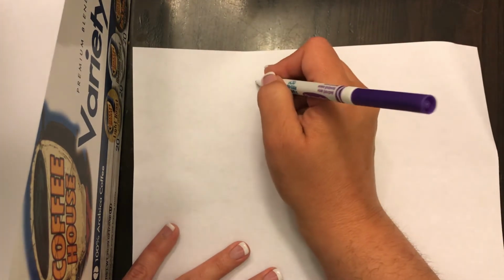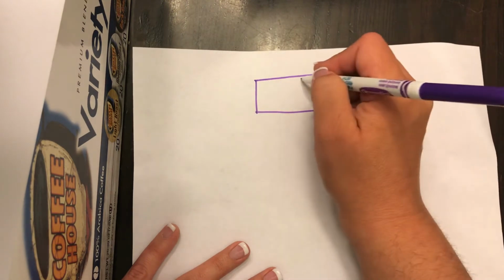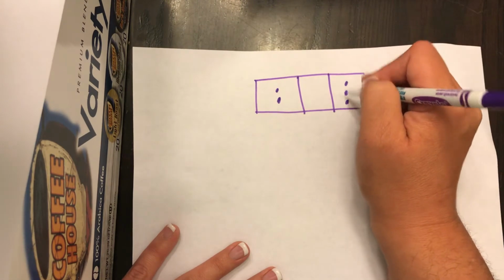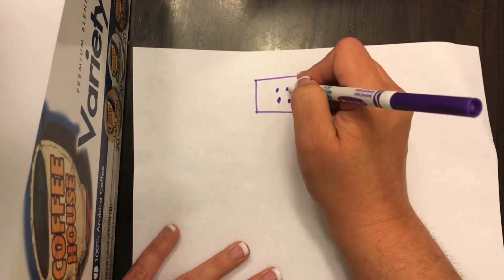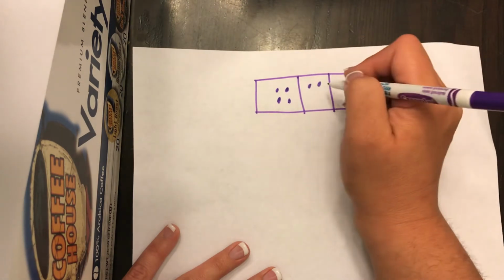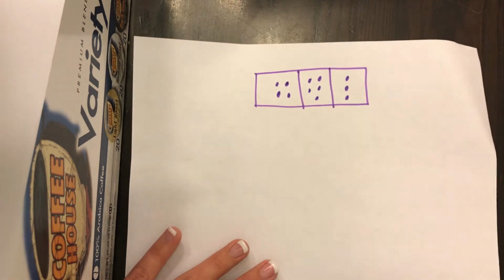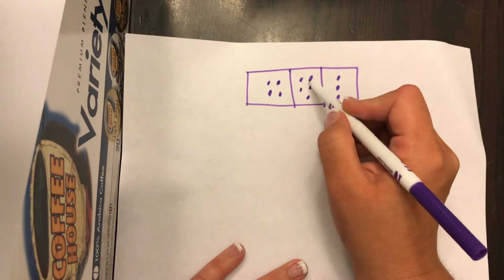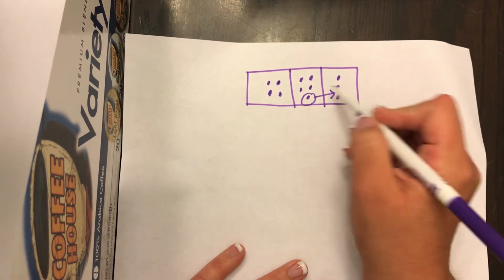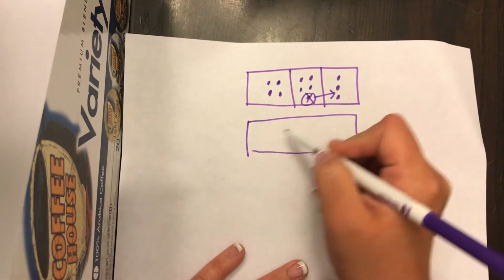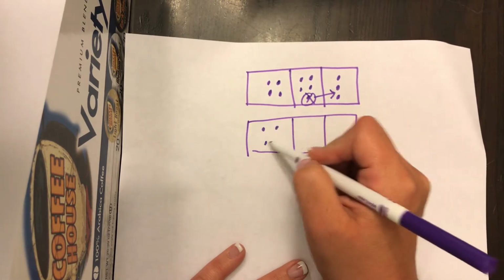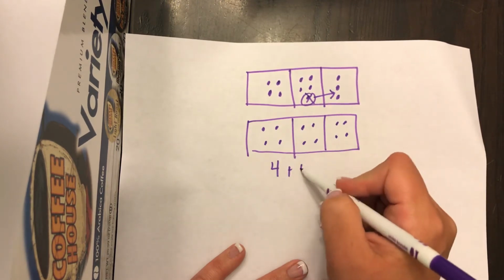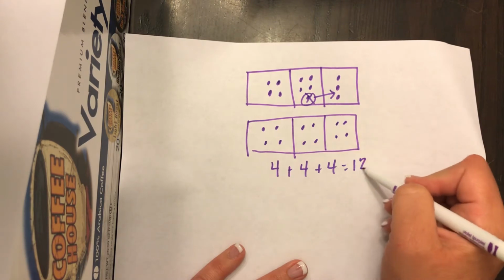We can also do it this way. Do we have equal groups here? No, we do not. We have here 4, 5, and 3. So we could take this one and put it over here. Make it look like this. And each one would have 4. So 4 plus 4 plus 4 equals 12.